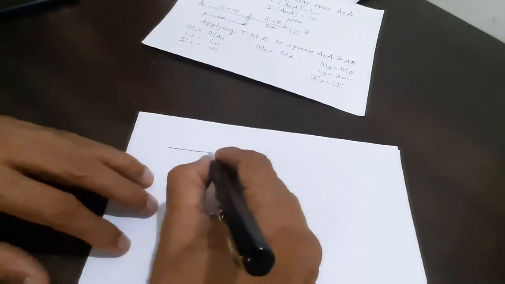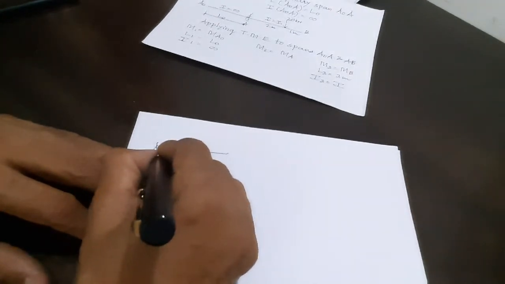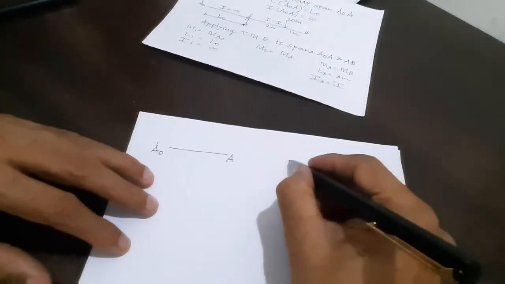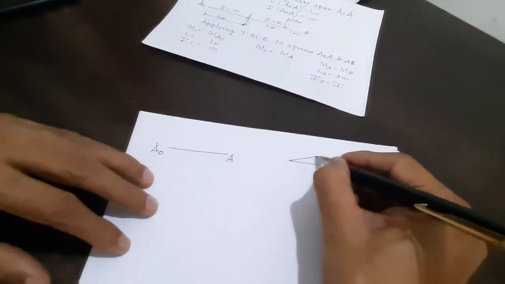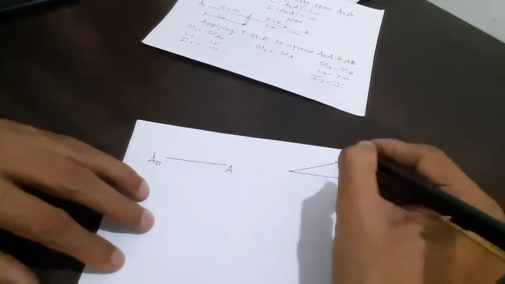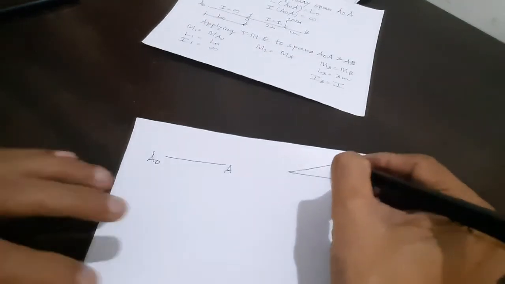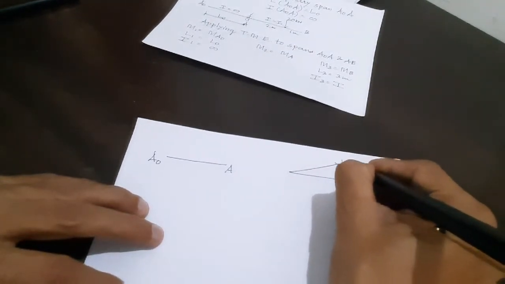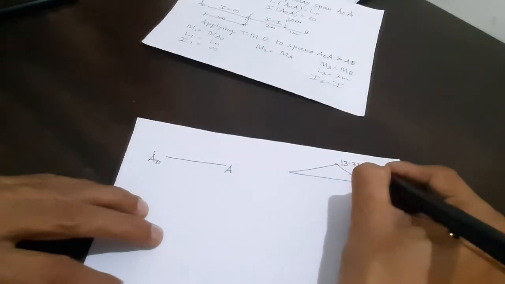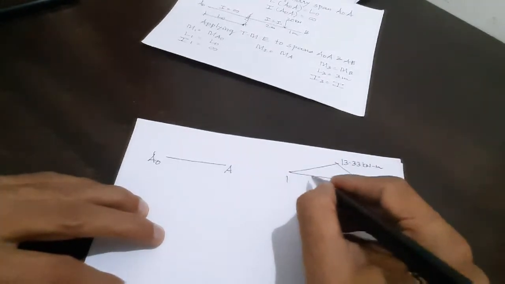Now I know the bending moment diagram for AB. On the left hand side there is no bending moment, since for AOA there is no simply supported bending moment, but on the right hand side there is a simply supported bending moment like this. This simply supported bending moment is 13.33 kilonewton meter, over a length of 3 meters.